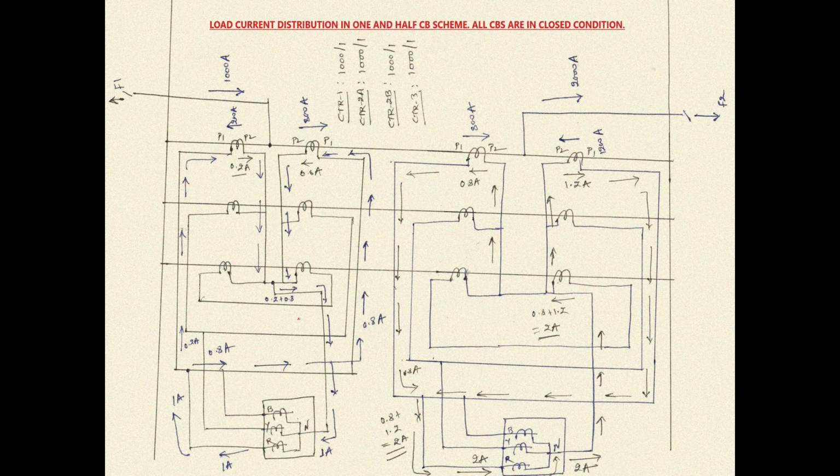If your directional relay sees the forward power flow or forward current in the reverse direction, then it might operate for a forward fault in a reverse zone, and you might lose your selectivity in fault clearance. So that's why it is very important to connect your star points towards the protected object side and connect your CTs in this fashion for the main bay and for the tie bay.